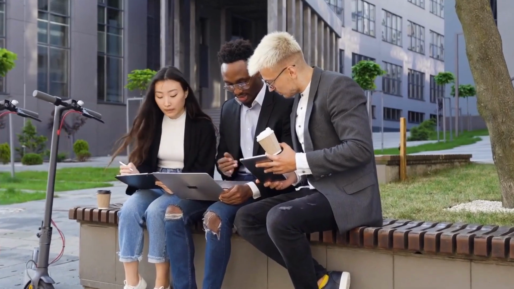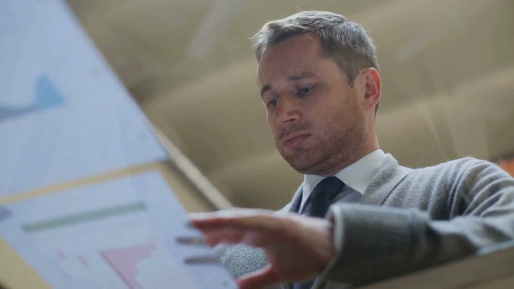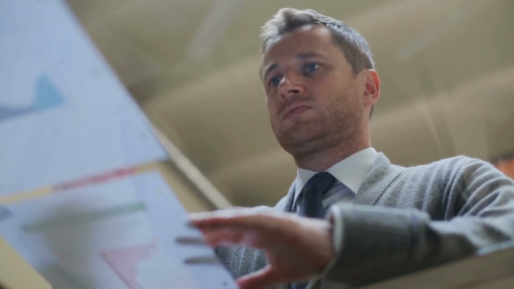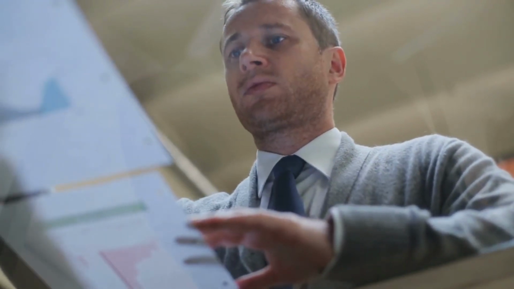Integrate BIM into workflows. Implement BIM across design, construction, and facility management phases. Ensure seamless data exchange and collaboration.